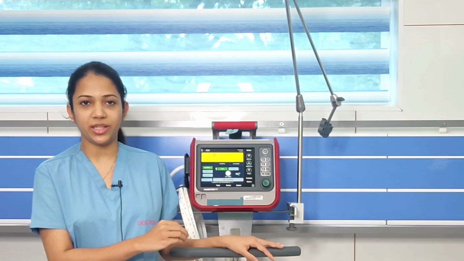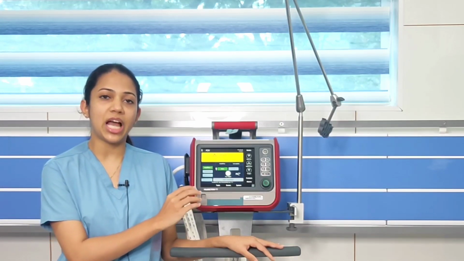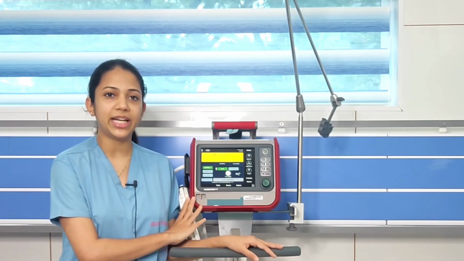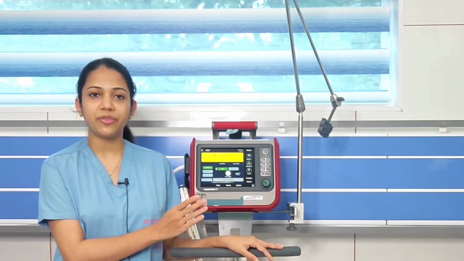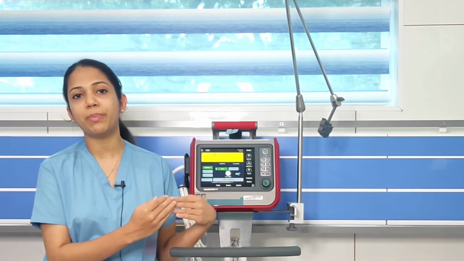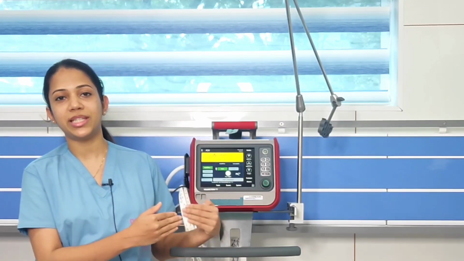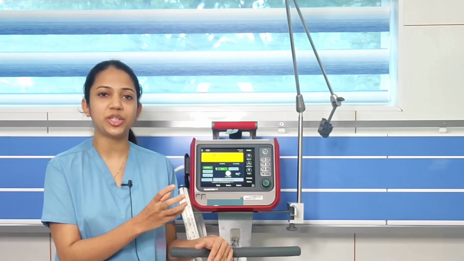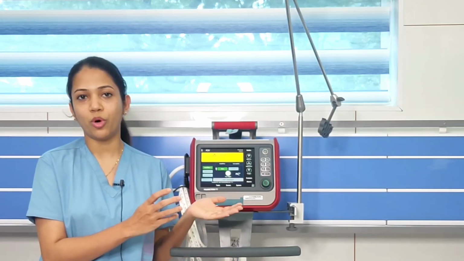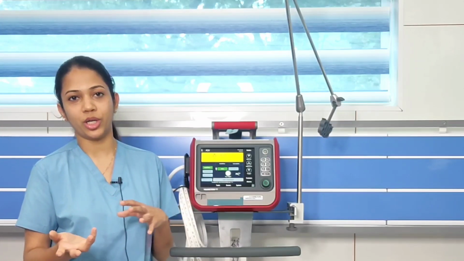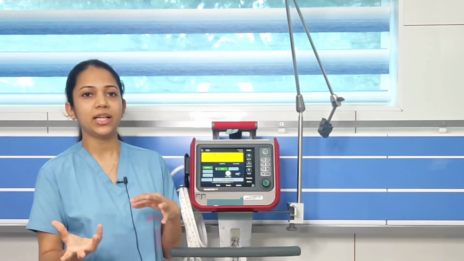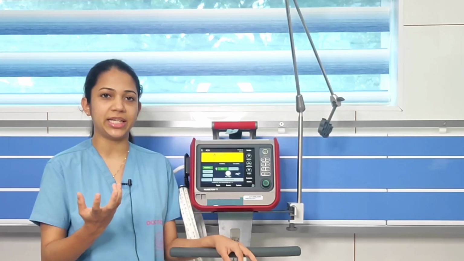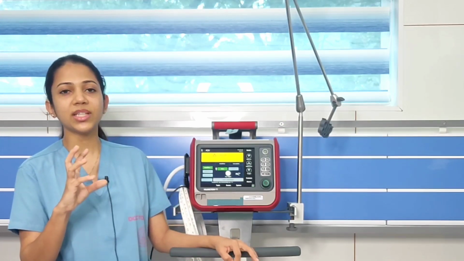So what is pressure trigger? Suppose we have a ventilator which has a pressure trigger to set. I have a Hamilton ventilator here, which is sensing flow trigger, but if you have a pressure trigger, depending on the difference in pressure, the ventilator will sense that the patient is making a respiratory effort and will support the patient. We can set the pressure as -5 centimeters of water or -1 centimeter of water. Depending on the pressure we set, the ventilator will sense whatever effort the patient is making, and will support the patient.